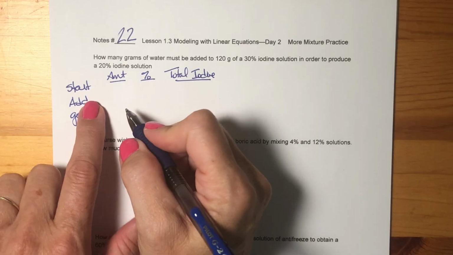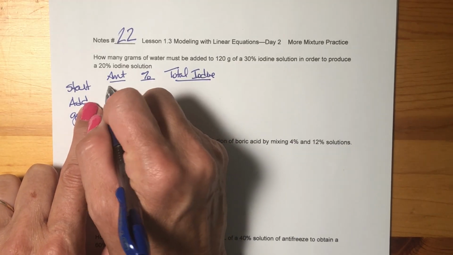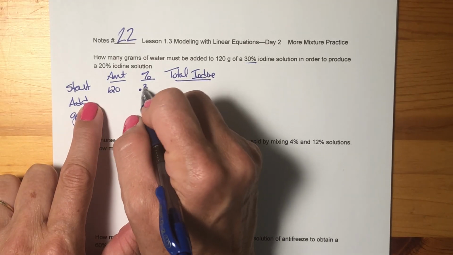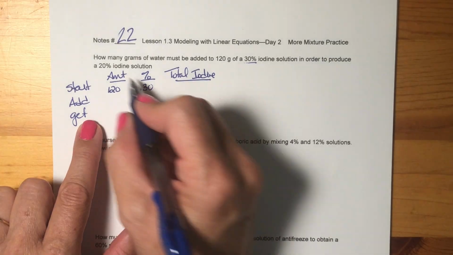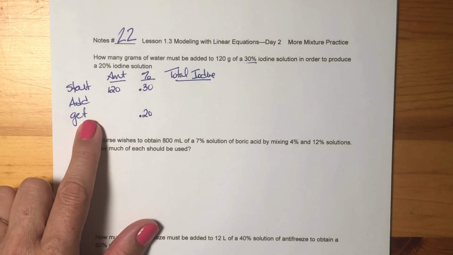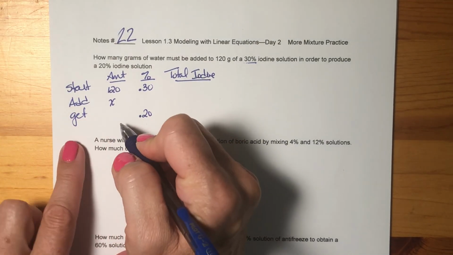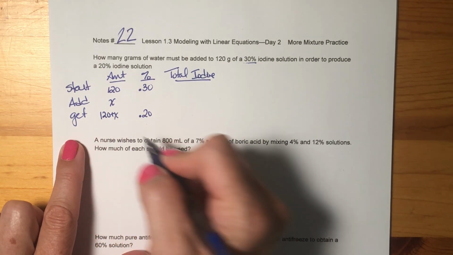So the amount that you're starting with, well, it says how much must be added to 120 grams. So I'm starting with 120 of a 30% iodine solution, so that's 0.3, in order to produce 20%. So I'm going to get a 20% solution in the end. And let's see, I don't know how much I'm adding. That's my unknown. My final amount would be the sum of these two, so 120 plus x.